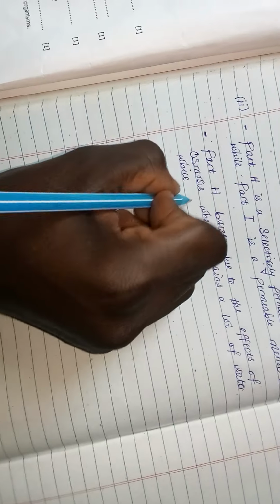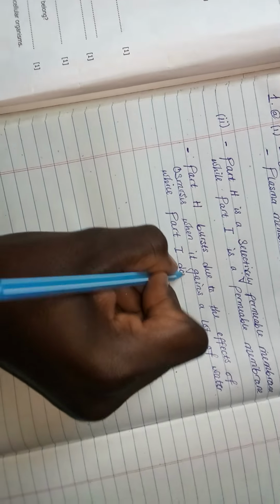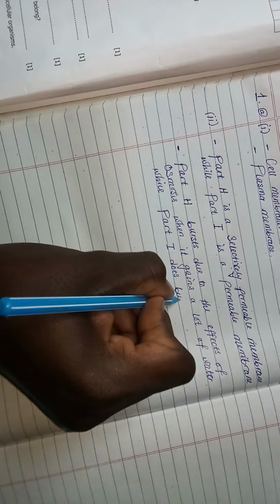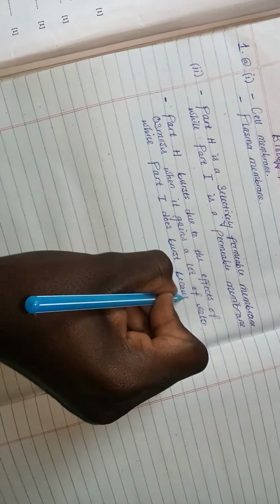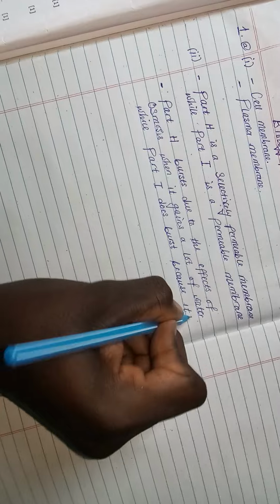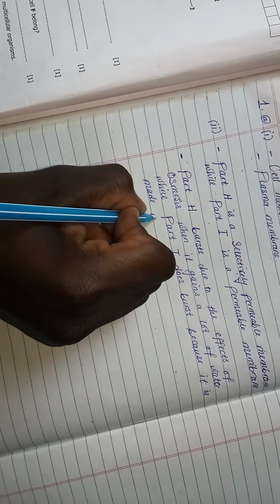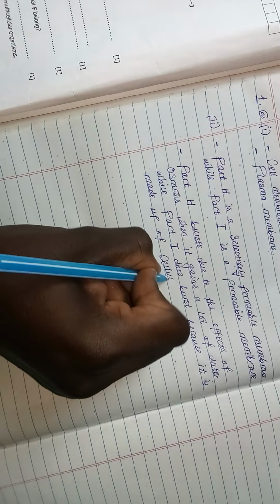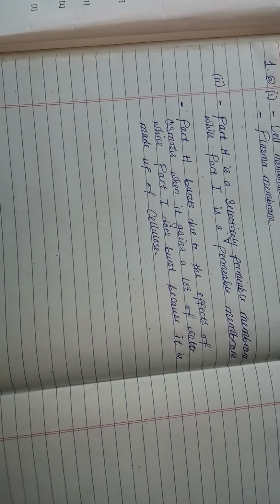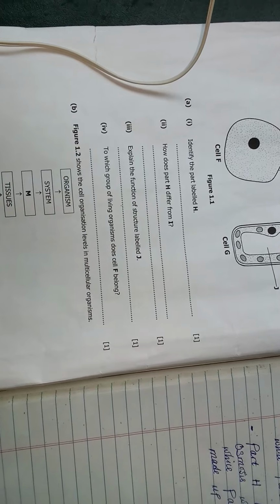While part I does not burst because it is made up of cellulose. Okay, you can choose from these two answers and add them there.